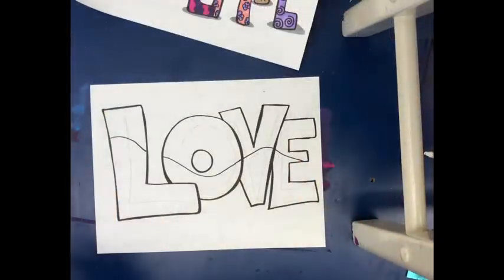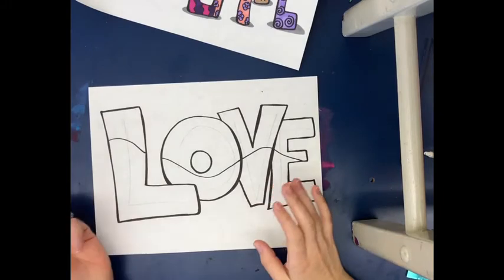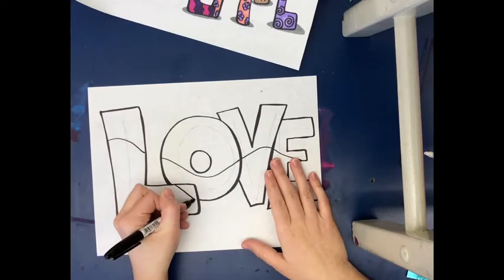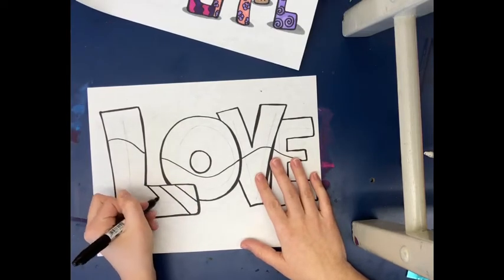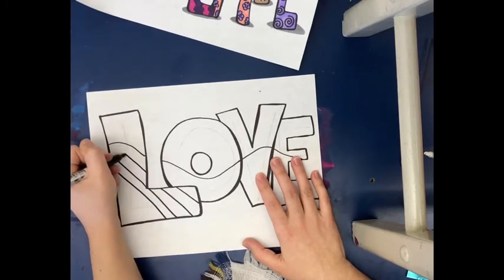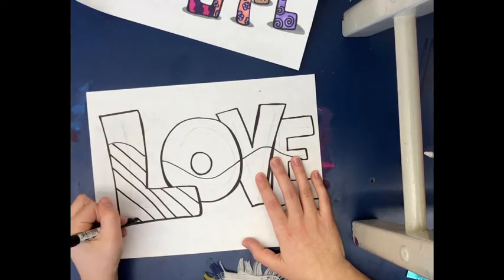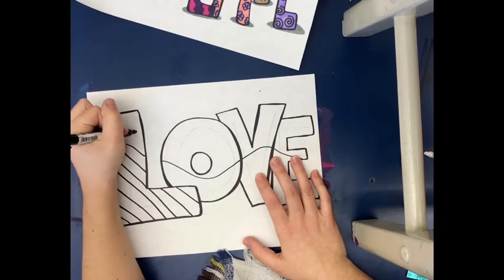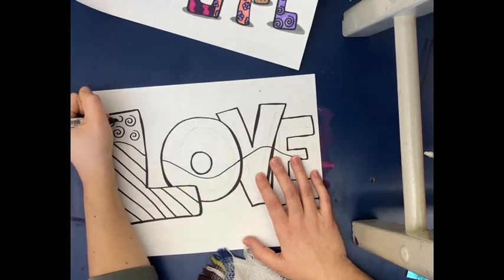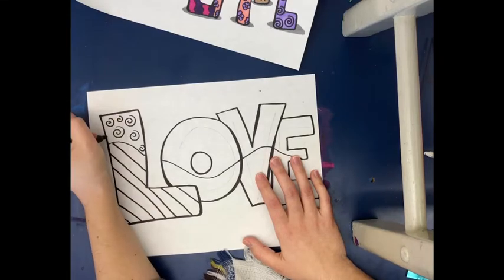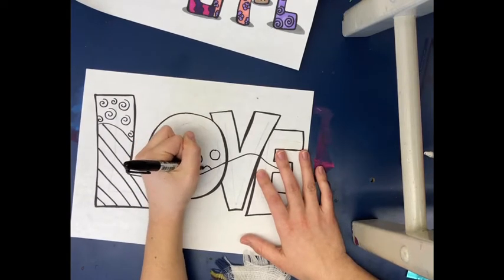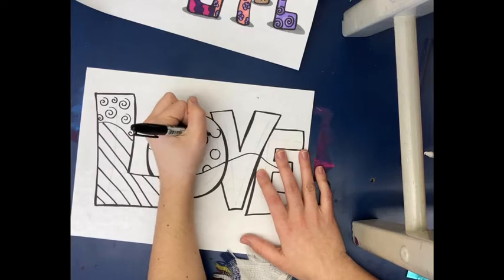Okay, so now my lines are nice and thick, and I'm ready to start with my pattern. Romero Britto's work is really nice, simple, bright colored patterns. So I'm just going to go ahead and start making, so I'll have some stripes, swirly lines, polka dots. And you can relate your pattern to what your word is.